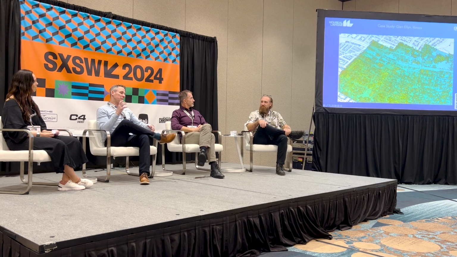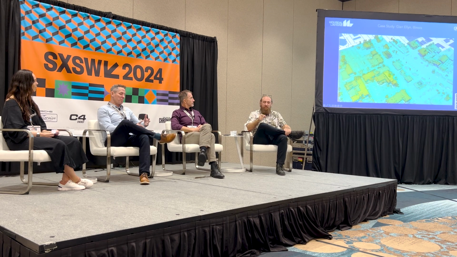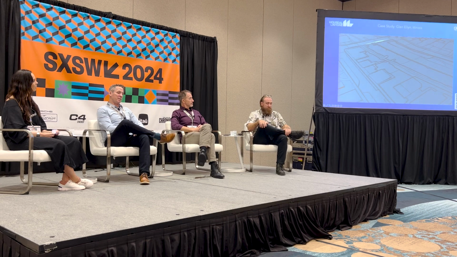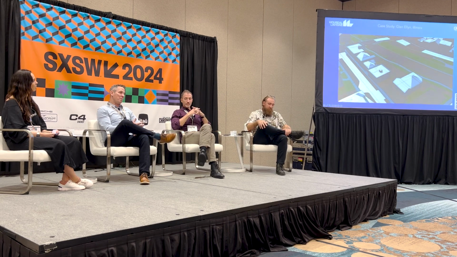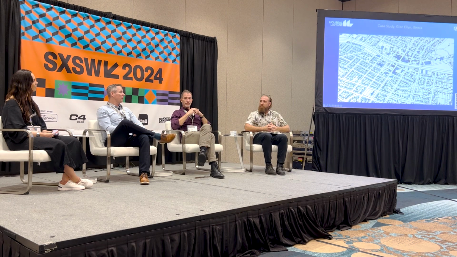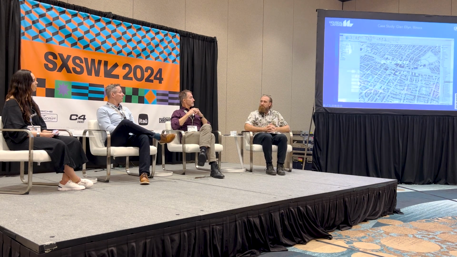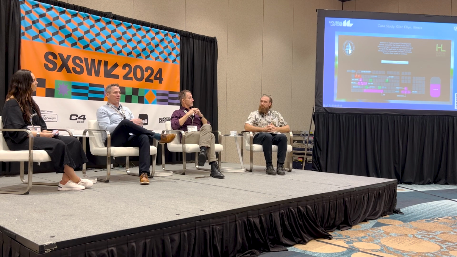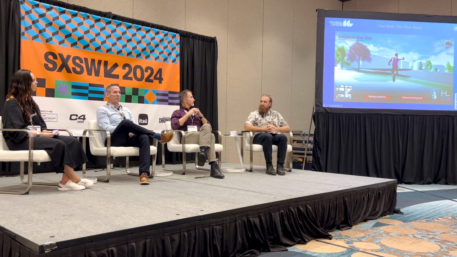So what we did is we took their GIS information, and we used LiDAR to find things like trees and building heights and roof forms, and we enriched all of that data. We brought it into City Engine, and we built a 3D model of their existing downtown. So this is the existing downtown. And then from there, we built an application inside of Unreal. We call it the Glen Ellen 3D Immersive Development Viewer.